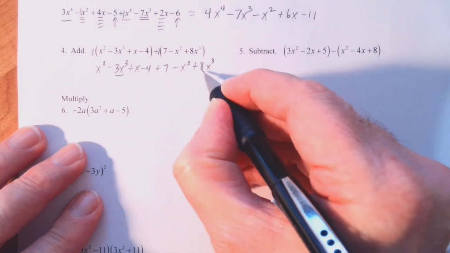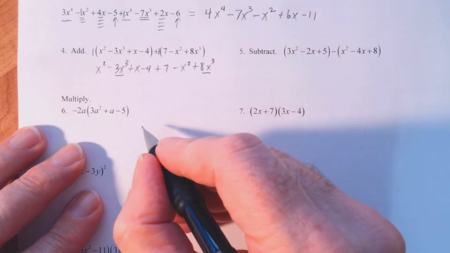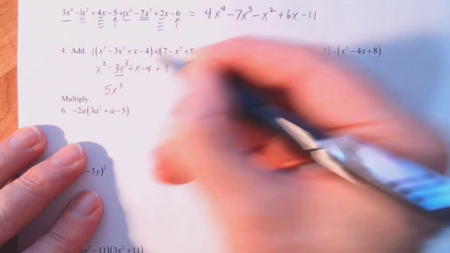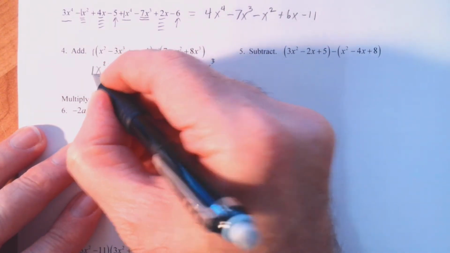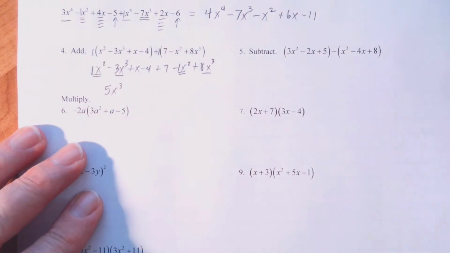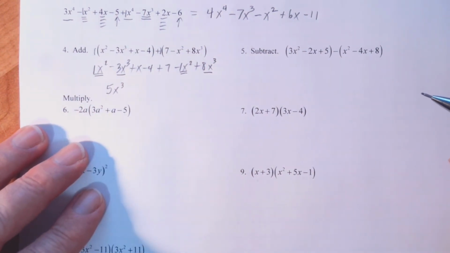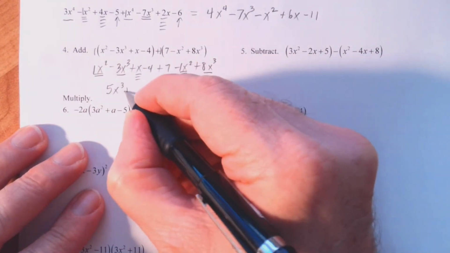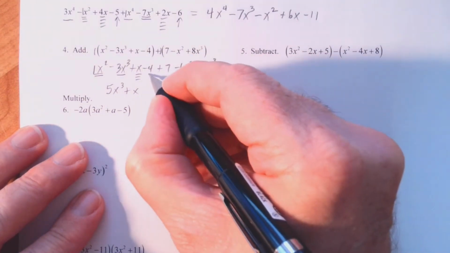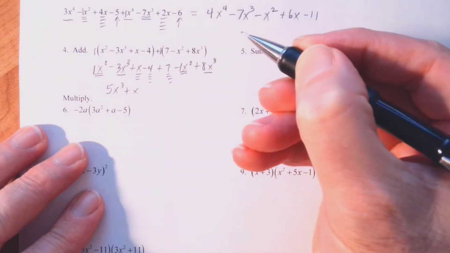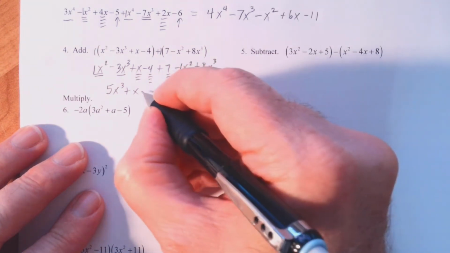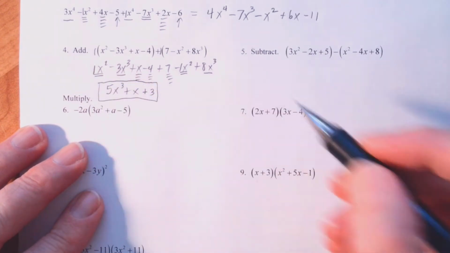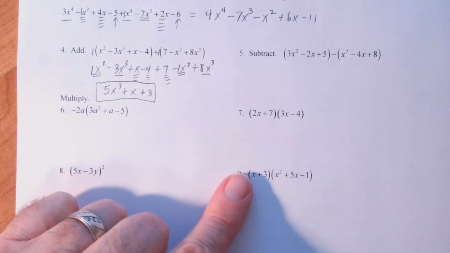So again, I want to start with my highest powered terms. I've got a minus 3x cubed and 8x cubed. That's going to be a plus 5x cubed. And then we've got a couple of x squared, a 1x squared and a minus 1x squared. Now those add up to 0. Let's see, we've got an x term. That's it, so plus x. And finally, a couple of constants, negative 4 and 7, we're going to get plus 3. So notice a lot of this just canceled out. Remember, you can only combine your like terms.